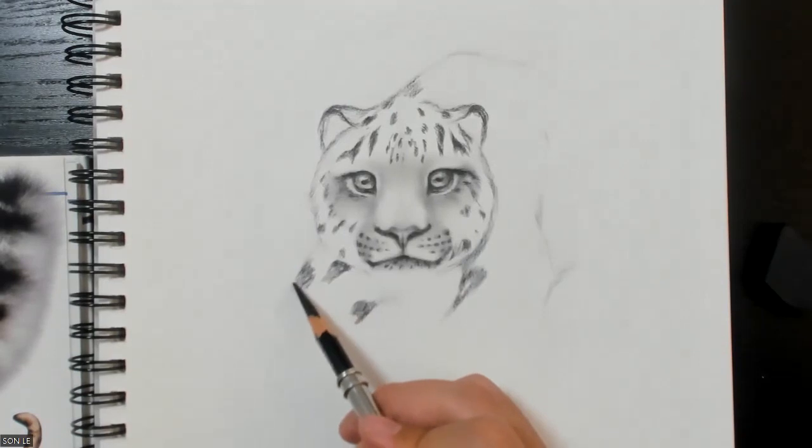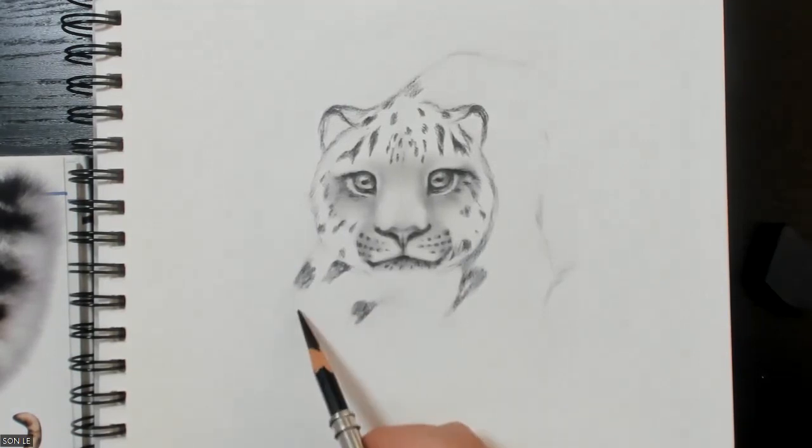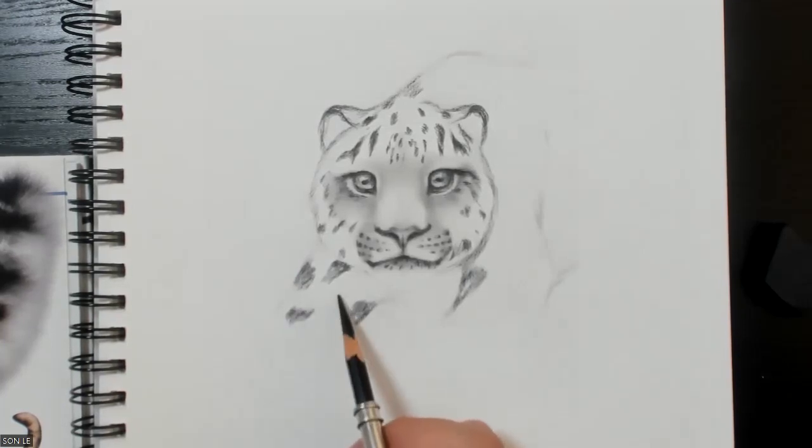The dots on the paws will be small when they are close to the toes, and the dots will become larger when they are close to the face.